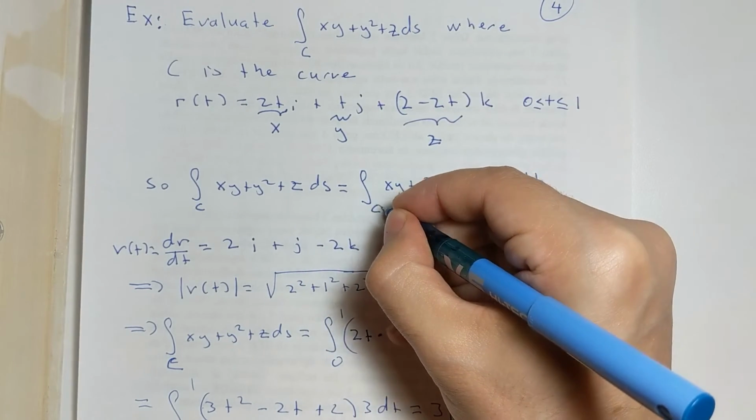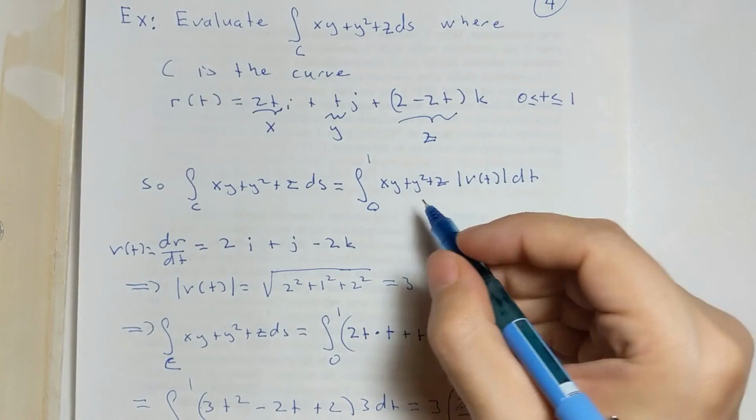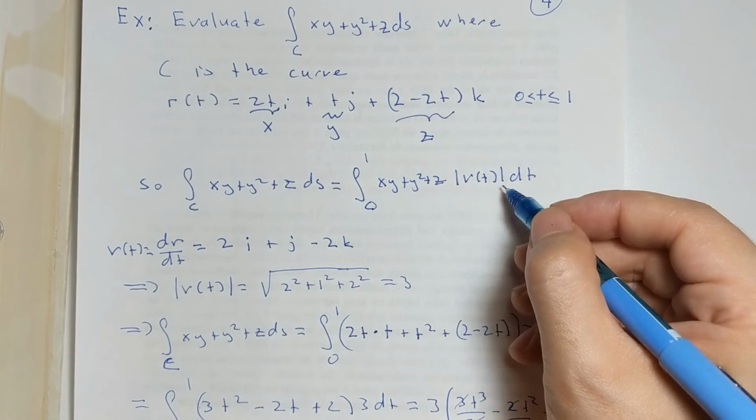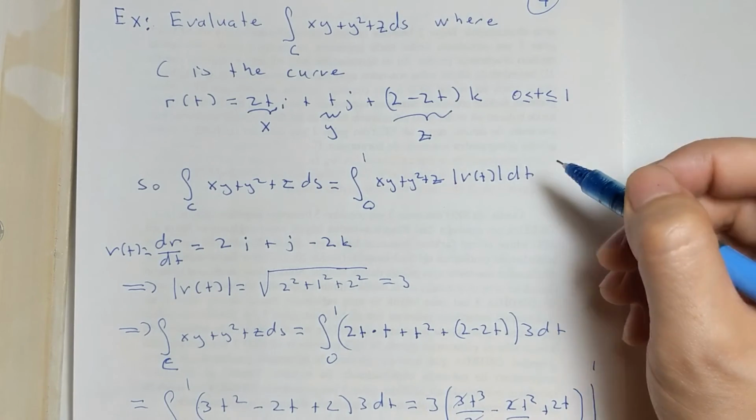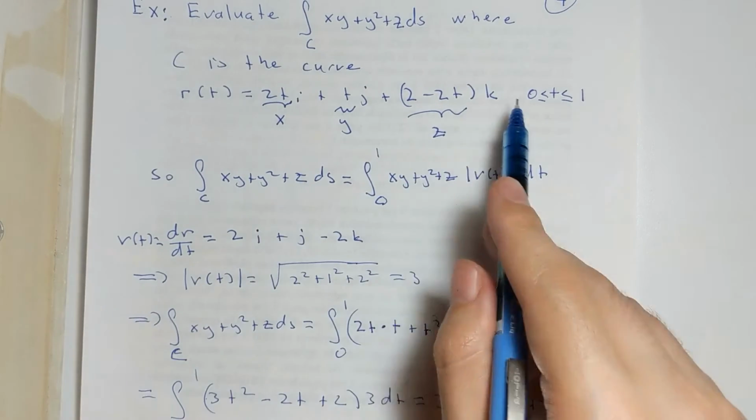He's not C anymore, so 0 to 1. And we're going to plug these in. We need to calculate again the square root of the magnitude of the velocity, the speed dt. So let's find the derivatives here.